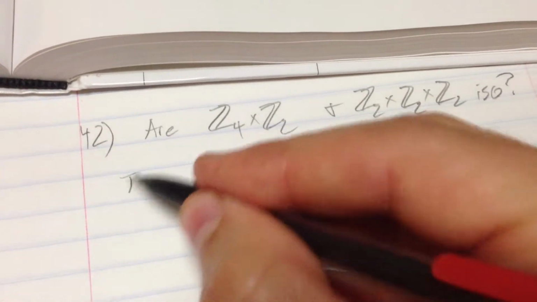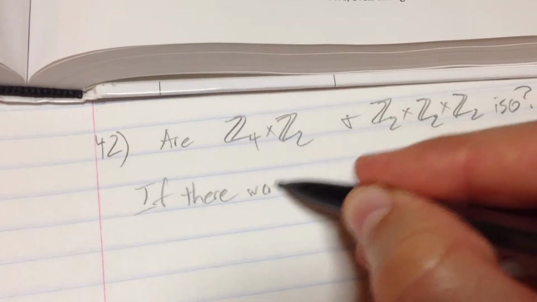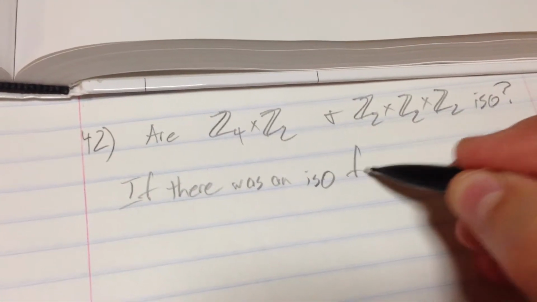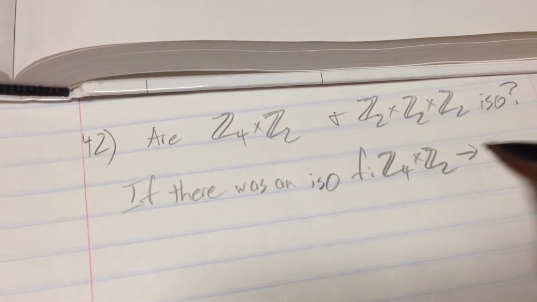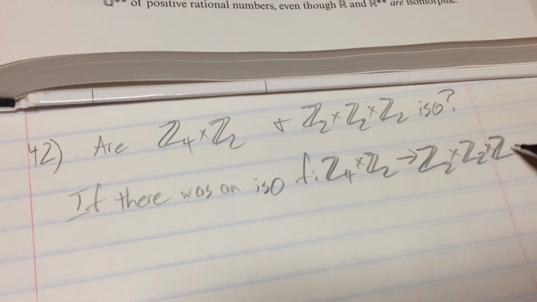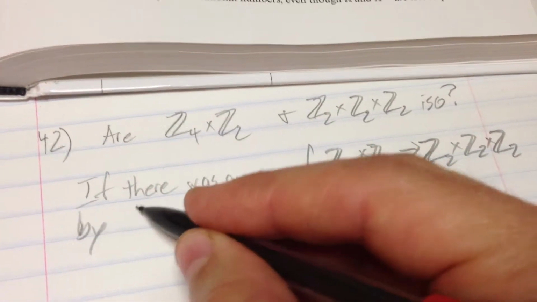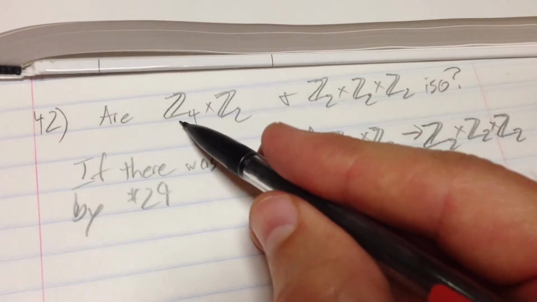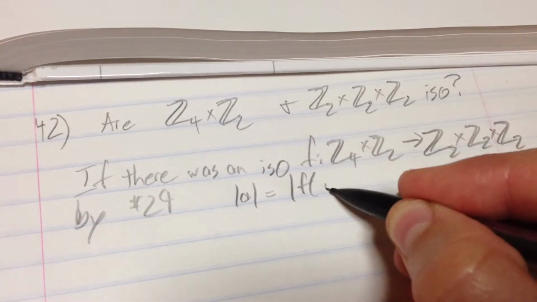Well, if there was an isomorphism F from Z4 cross Z2 to Z2 cross Z2 cross Z2, think about homework problem number 29, right? Since I have an element A here, the order of A equals the order of F of A.